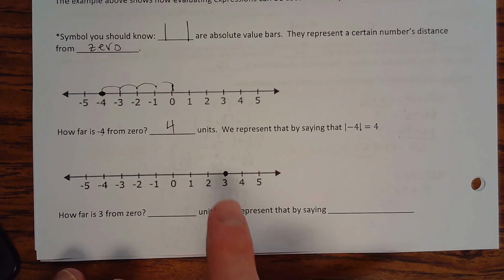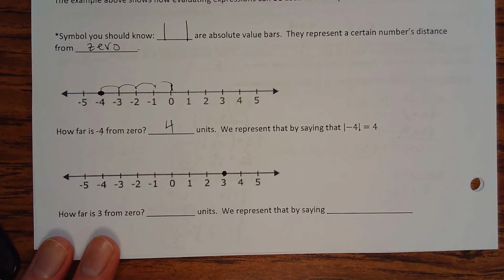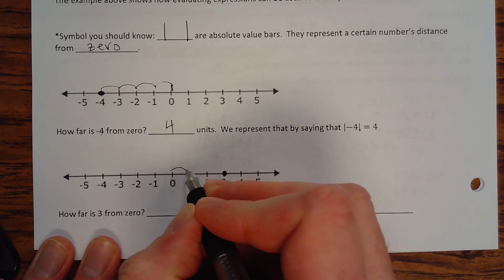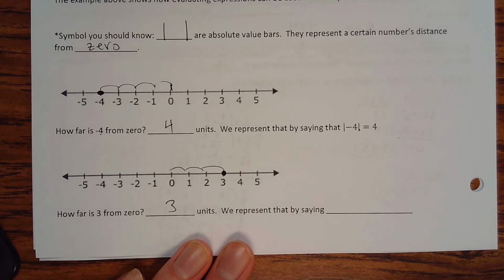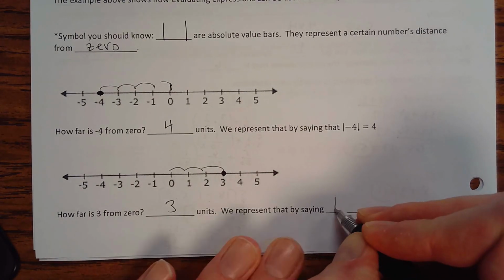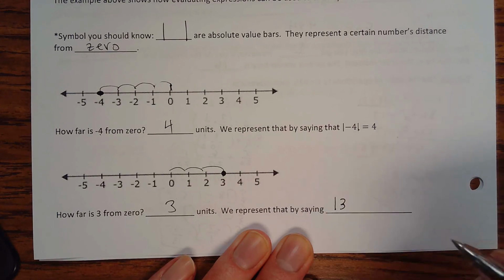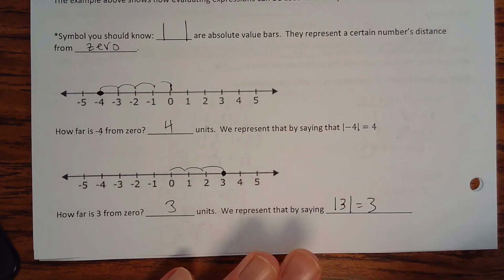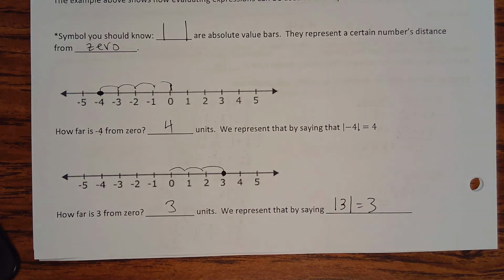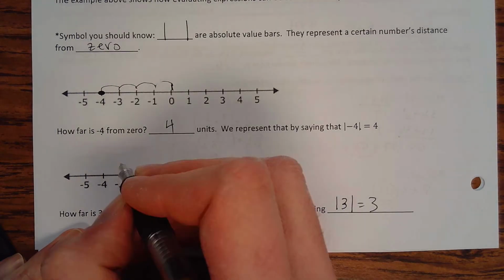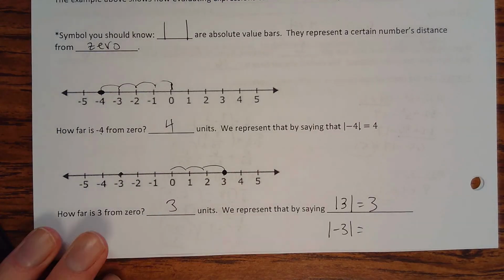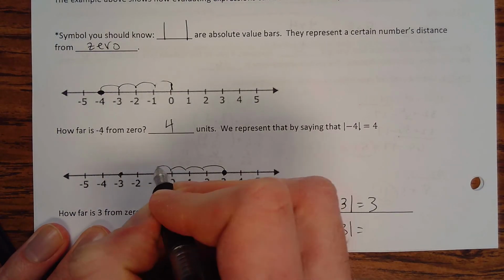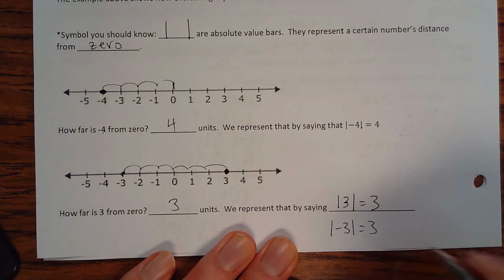So looking at this graph here, how far is 3 from 0? 1 unit, 2 units, 3 units from 0. We would represent that by saying that the absolute value of, sorry, this is positive 3, is 3. Now, if I had negative 3 there instead, so what's the absolute value of negative 3? Well, just so happens it's 1, 2, 3 units away, so it's also 3.